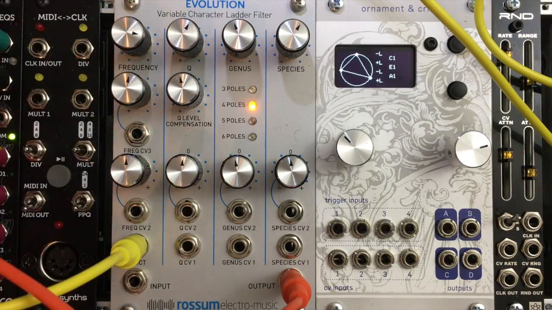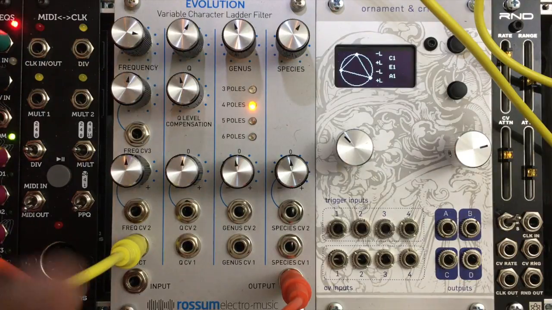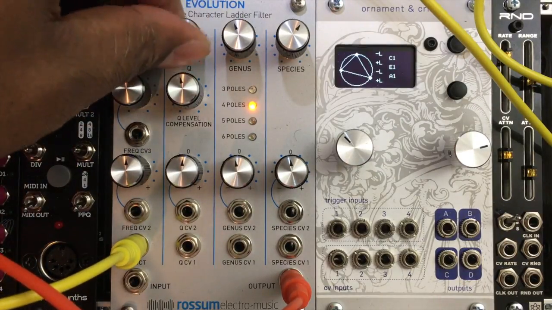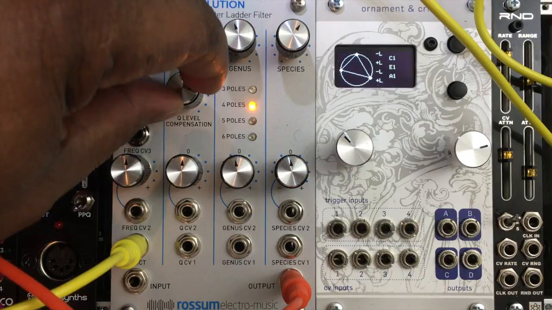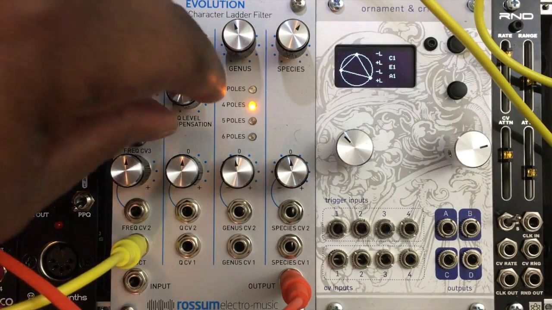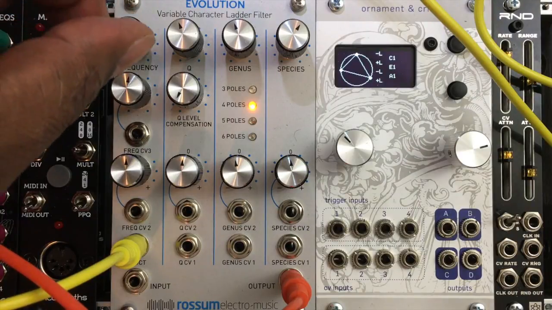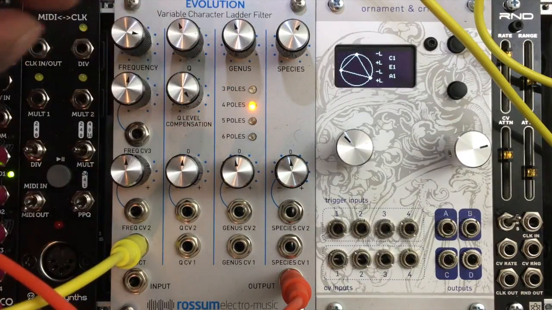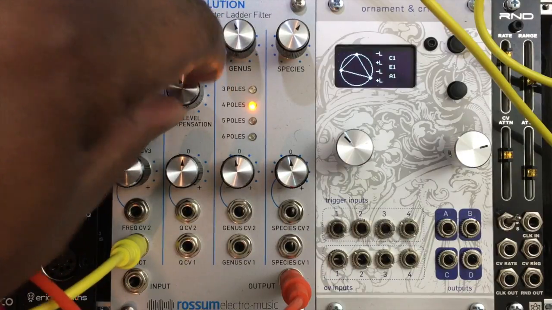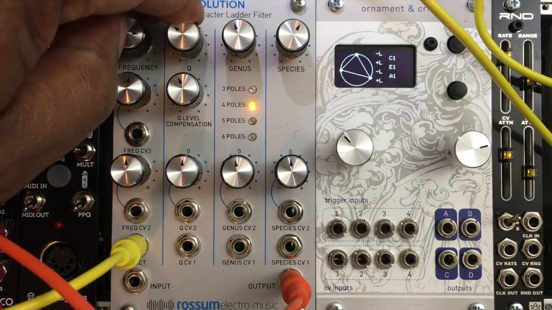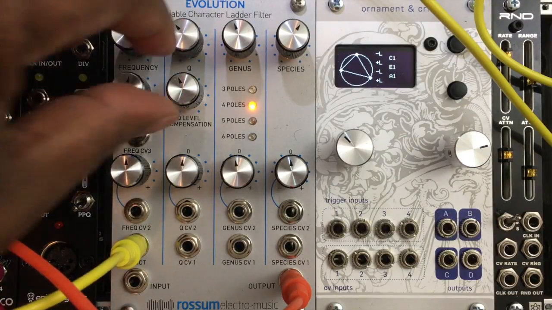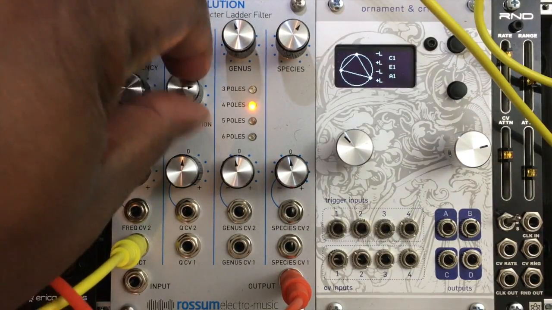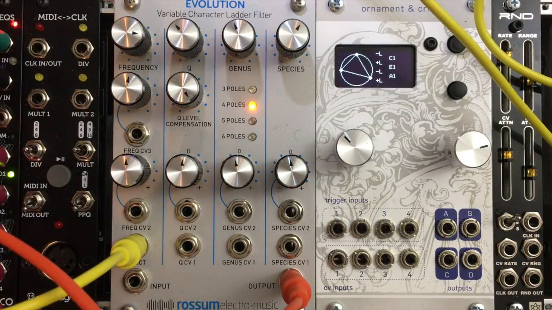Now the next section doesn't act the same way. Let me tell you what it does. For the Q section, this is the main Q knob for resonance, right? And then you have Q level compensation. Q level compensation is an attenuator, so it's 0 all the way at the left, and it's at max when it's all the way to the right. What Q compensation does is, when you're messing with the resonance, it pulls some of the low end out of the signal. And so Q level compensation allows you to add that back as little or as much as you want.